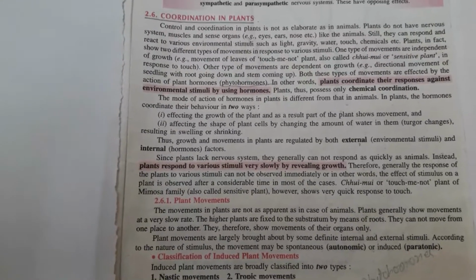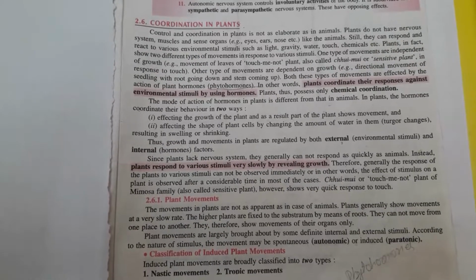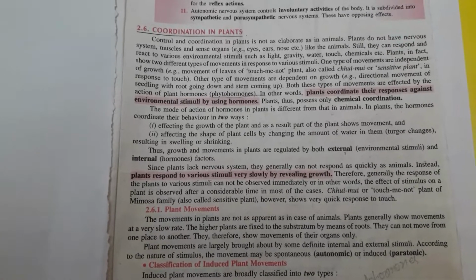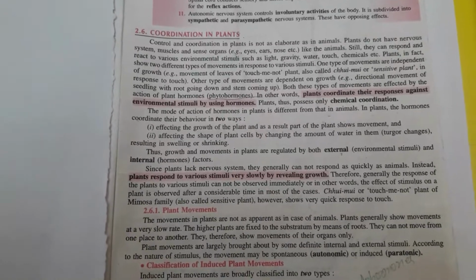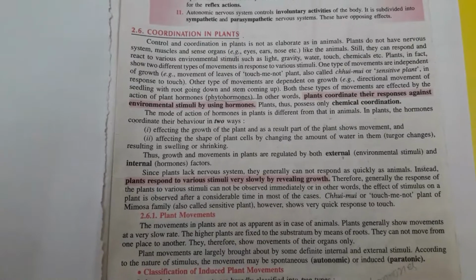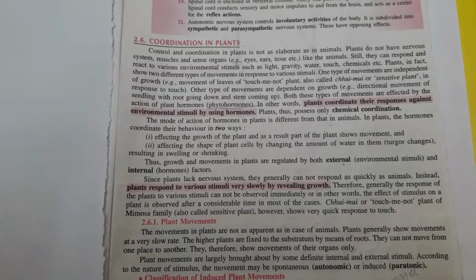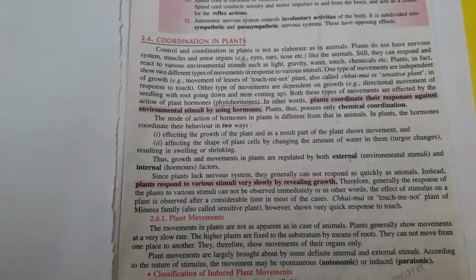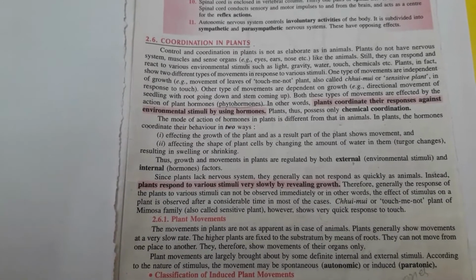They do not have any nervous system, muscles, or sense organs like eyes, ears, nose, etc. But still they are capable of responding to various environmental conditions, or stimuli, like light, gravity, water, touch, chemicals, and some others. Plants show different types of movements, and that is called coordination in plants.